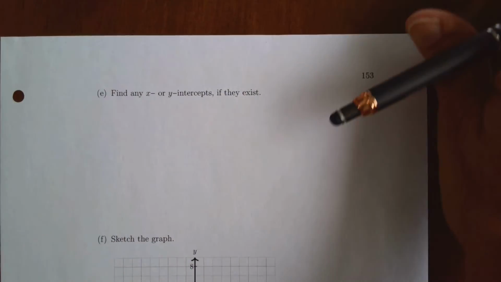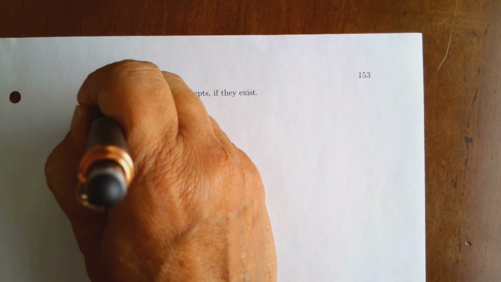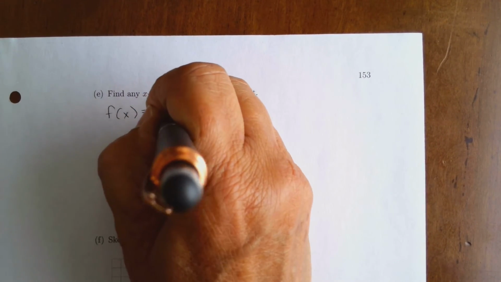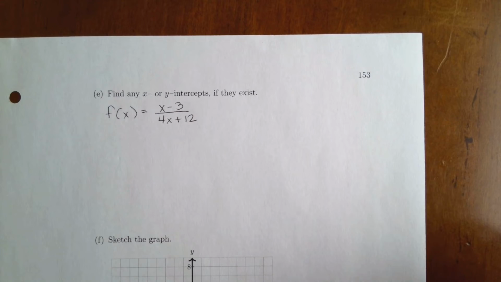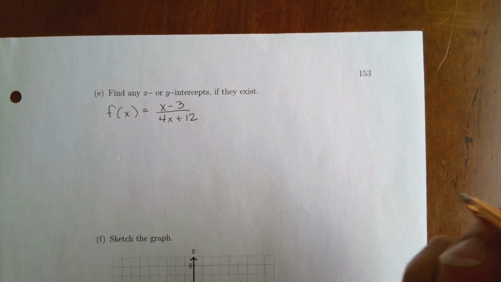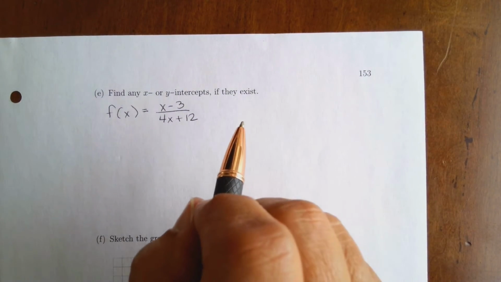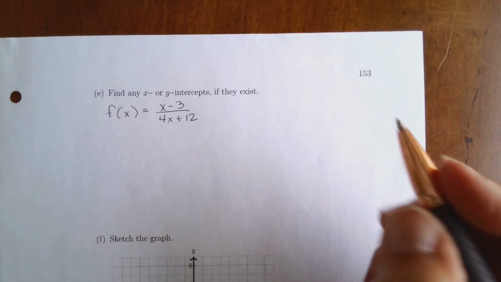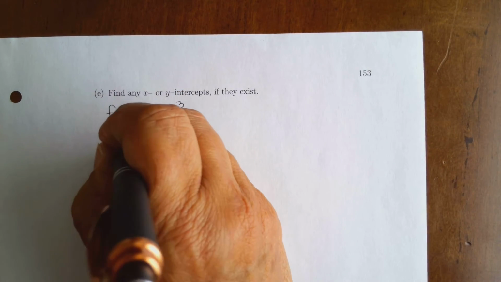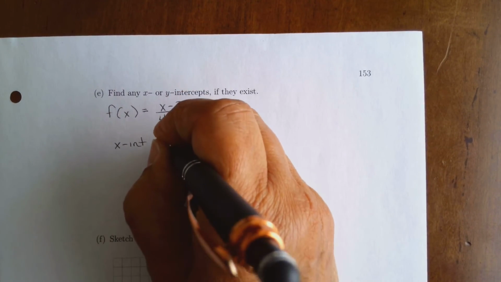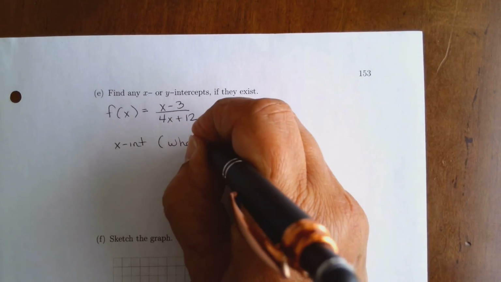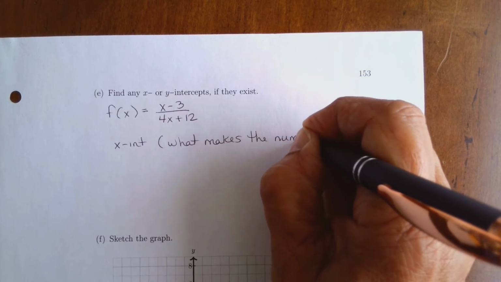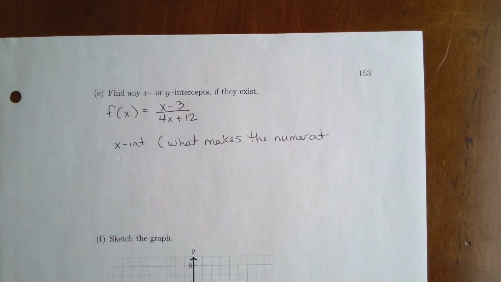Lastly, find any x or y intercepts. Again, let me write the function down since we're on a new page. Let me remind you how to find the x and y intercepts. The x-intercepts are what makes the numerator equal to 0.